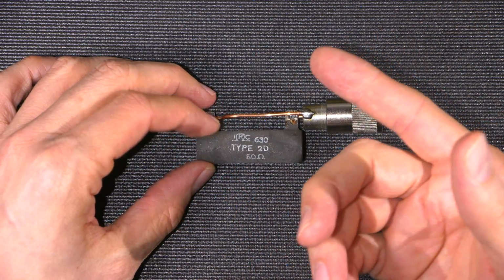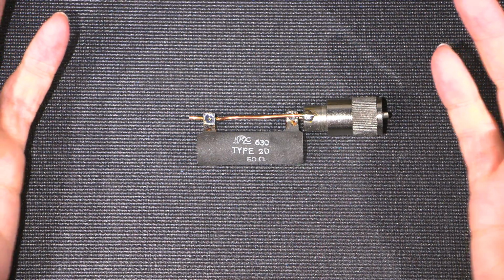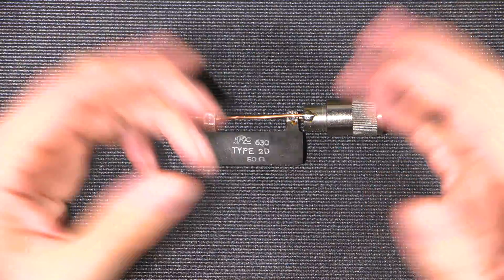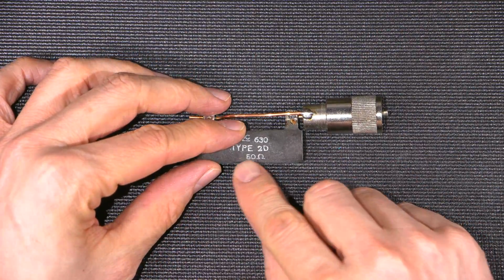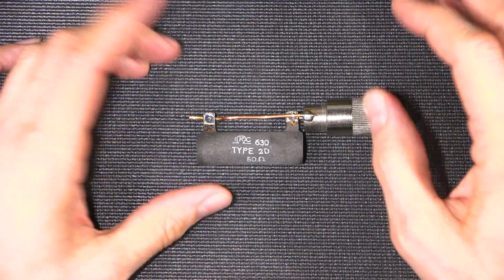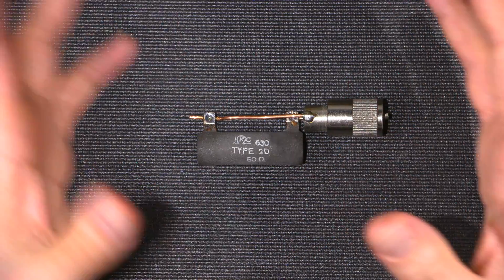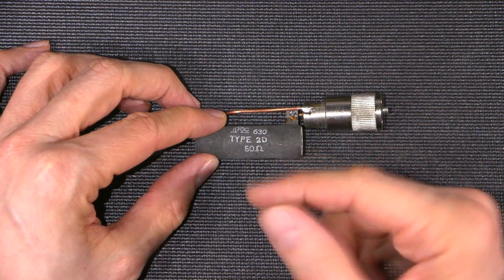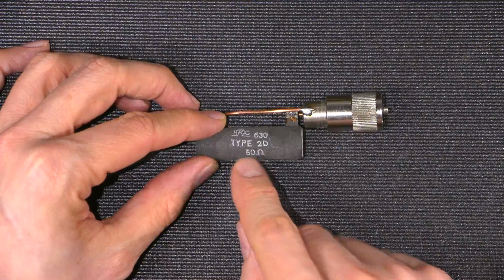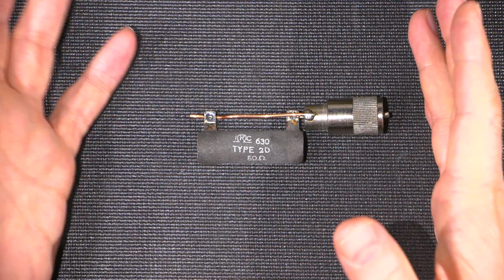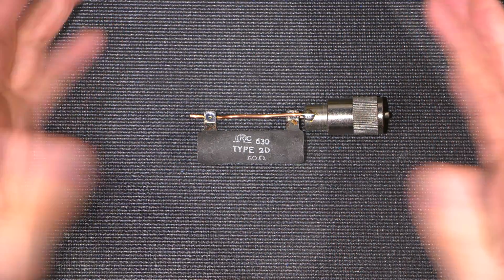So 50 ohm systems is most ham radio stuff, broadcast transmitters, CB radios, all that kind of stuff is on 50 ohms. And 75 ohms was used for cable systems and things like that, right? So two very common ratings. So it is pretty common for people to look at this and think, oh, I can use that as a termination or something like that. Well, that's pretty far from the truth.